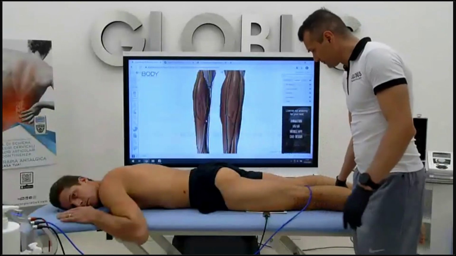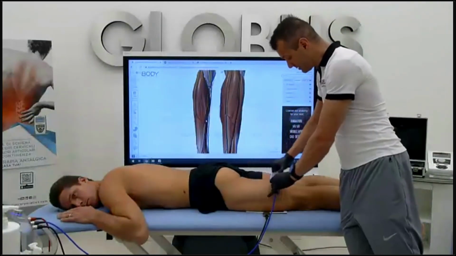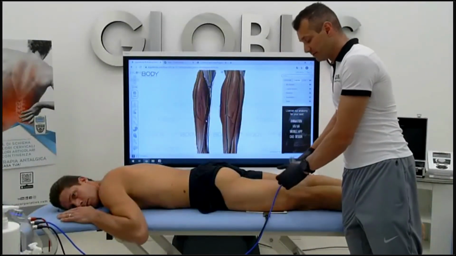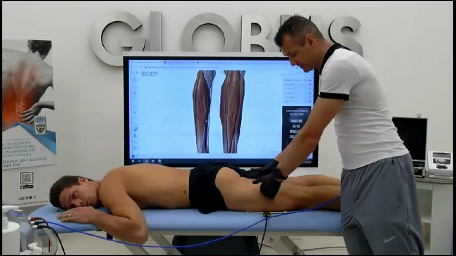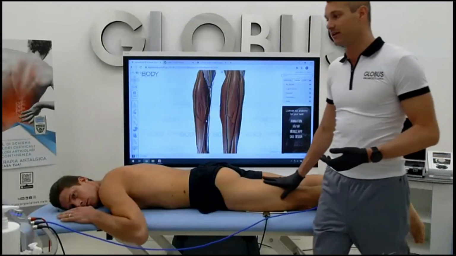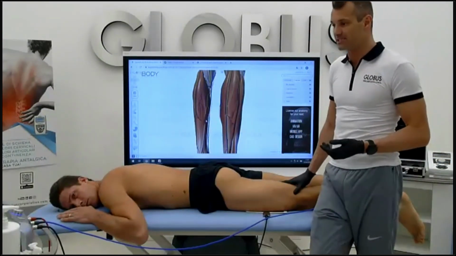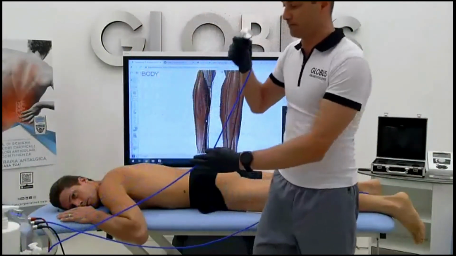But for sure I could do a more aggressive treatment in this area or in the lower part, because I want to solve the stiffness and relax this area. But in the early stages, I will start with the capacitive and maybe some resistive traditional mode, like this one.